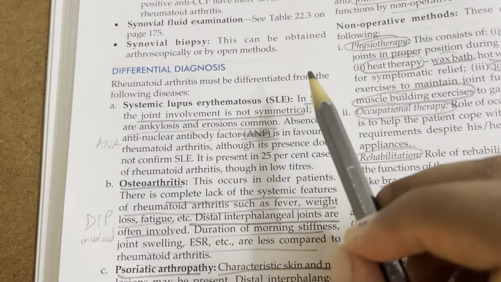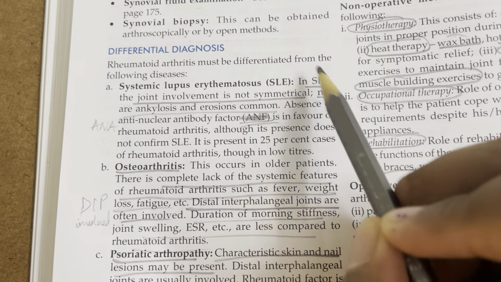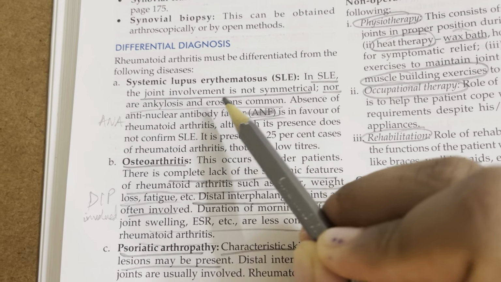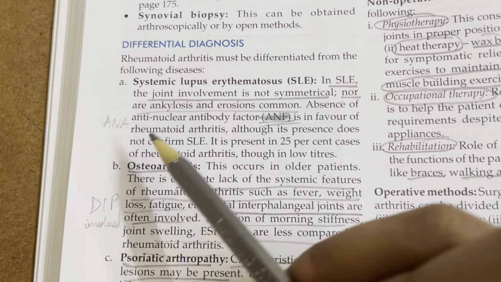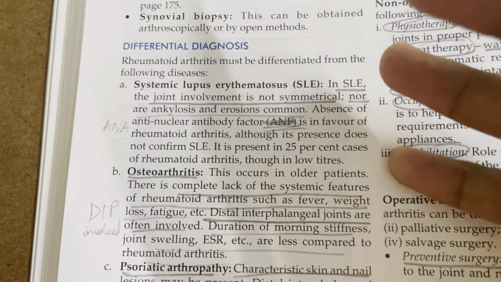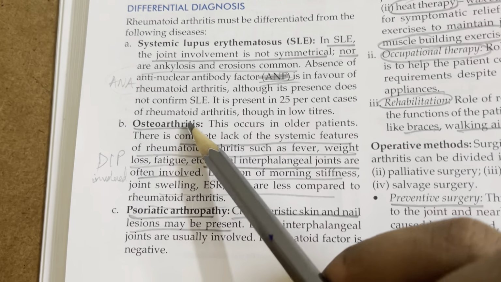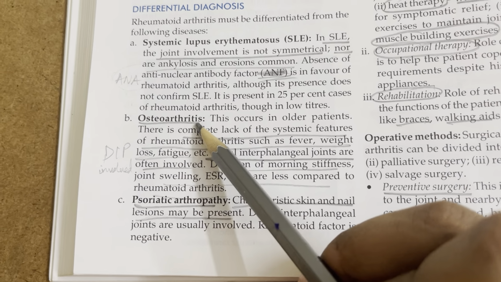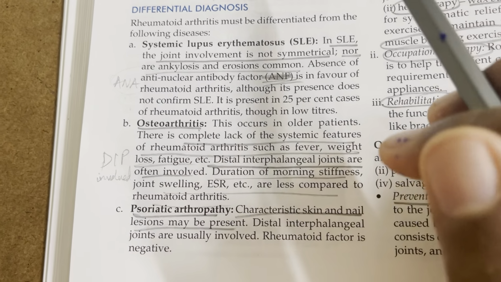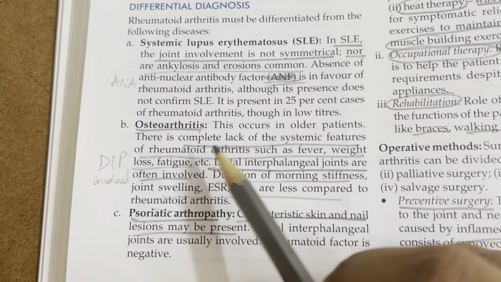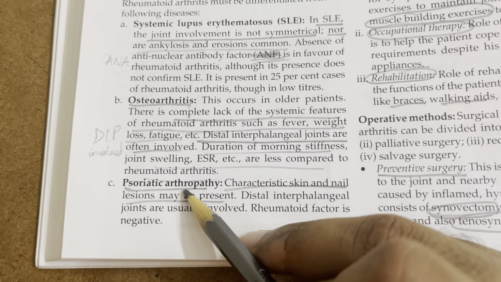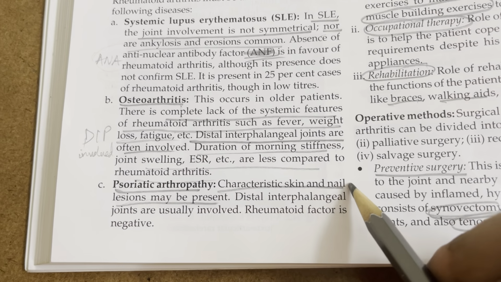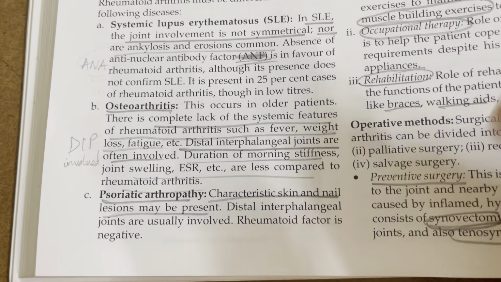Differential diagnosis: it could be SLE, but there the joint involvement is not symmetrical, and ankylosis and erosions are not common. ANA absence kind of rules out SLE in most cases, okay, but not in all cases. Then osteoarthritis, where the DIP is involved, okay, and you'll also have complete lack of systemic features of rheumatoid arthritis like fever, weight loss, fatigue, etc. Next, psoriatic arthropathy: you'll have characteristic psoriasis, so skin and nail changes may be present.